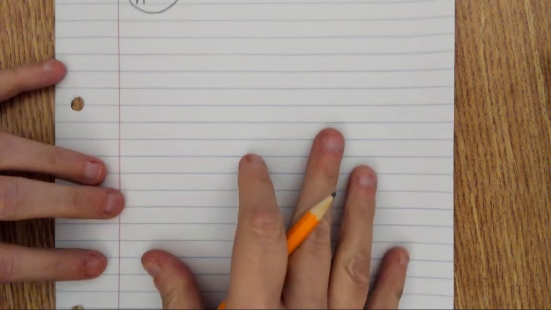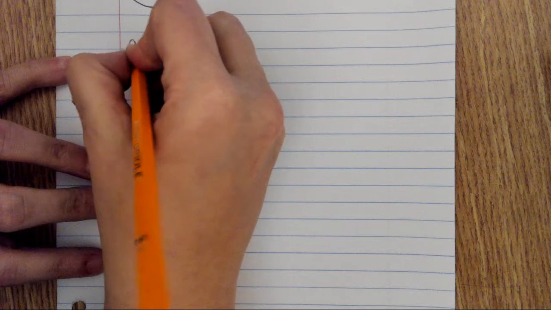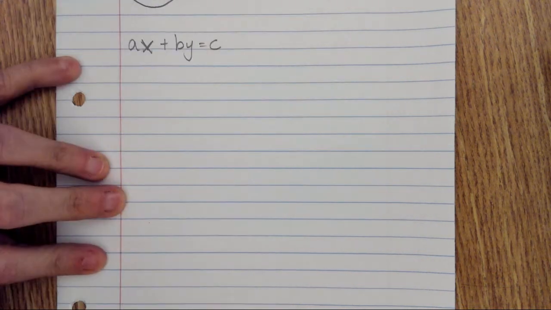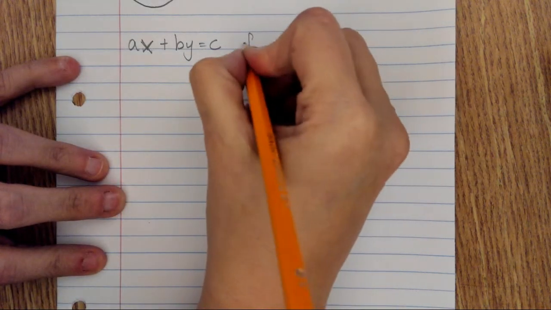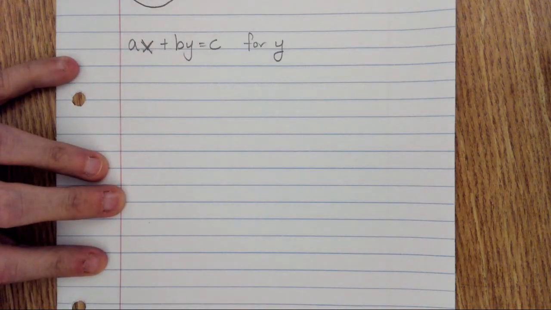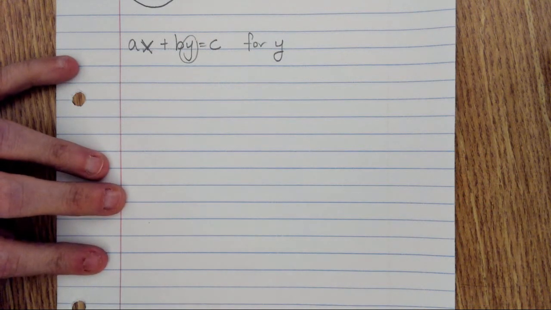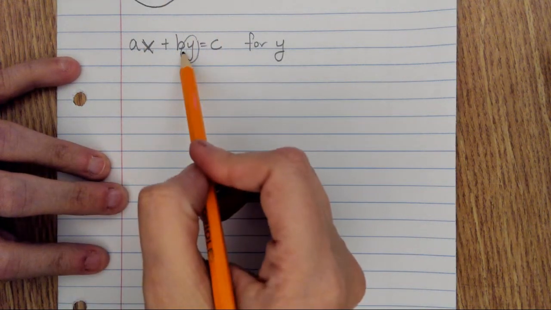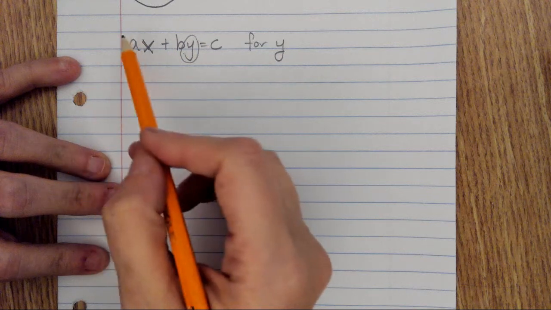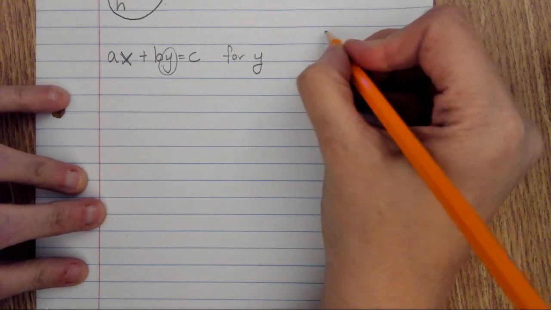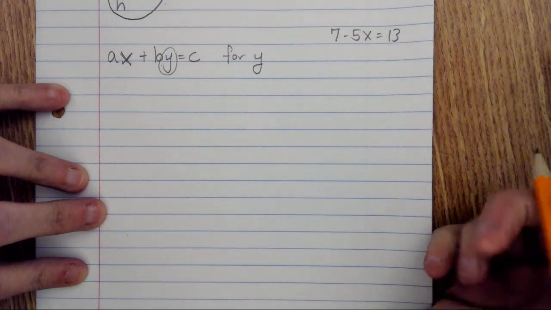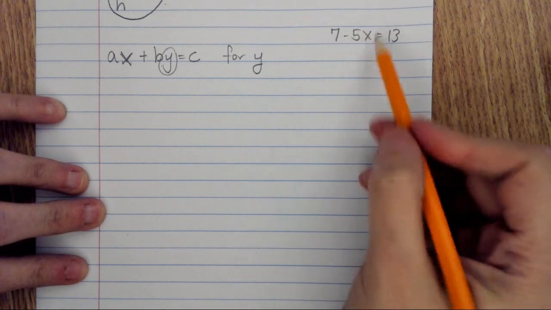Let's try another one. We have ax plus, that's an x, plus by equals c. And it says for y. Okay, so that means y is what I'm going to try and isolate. Now, in class today, we had a lot of people could not figure out, am I going to divide by b first, or am I going to multiply, or am I going to subtract ax first? If we look at a problem like this, 7 minus 5x equals, I don't know, 13. I'm just making up numbers here, okay? What do I have to do first here?